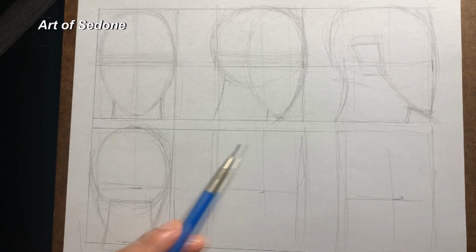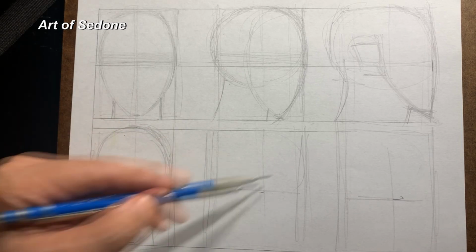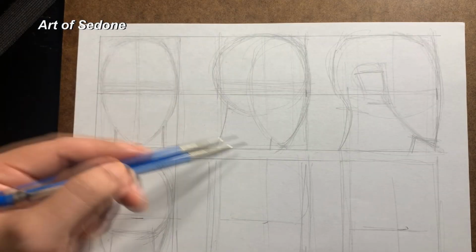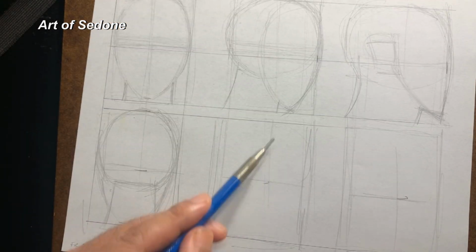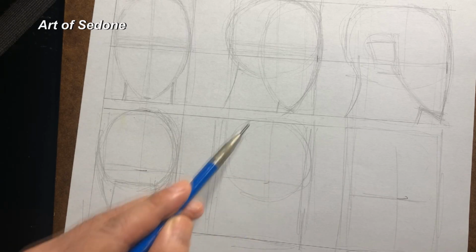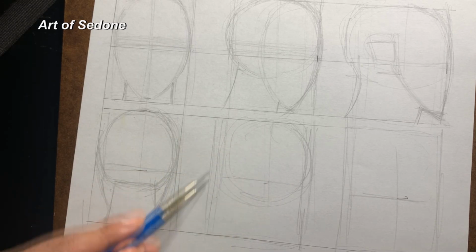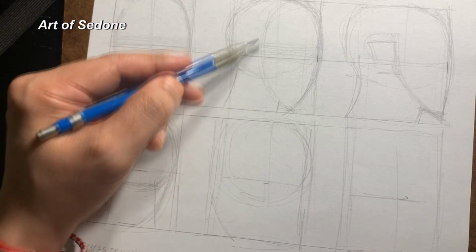This is a back view, and this view is helpful just to have as a guide. For example, in this one the face is predominant. However, here the back of the head is the predominant thing. But then the front of the face is that ellipse right here.